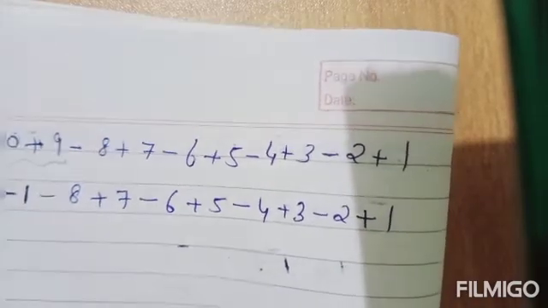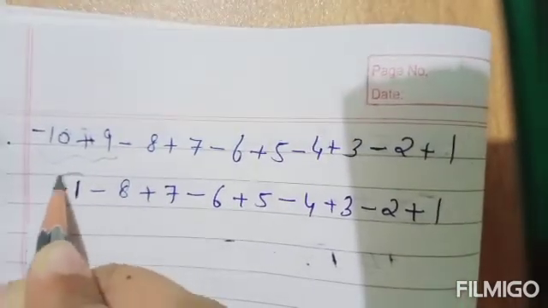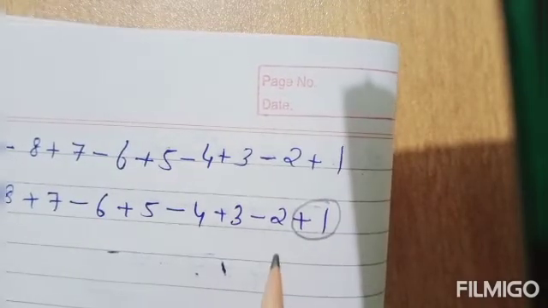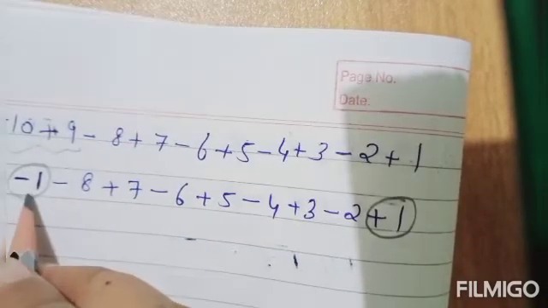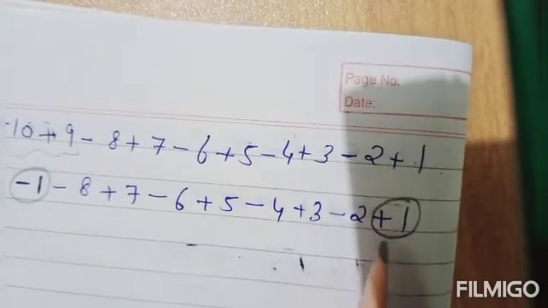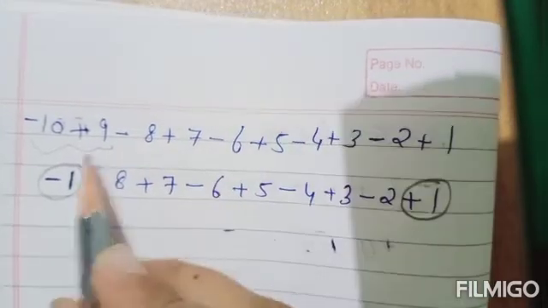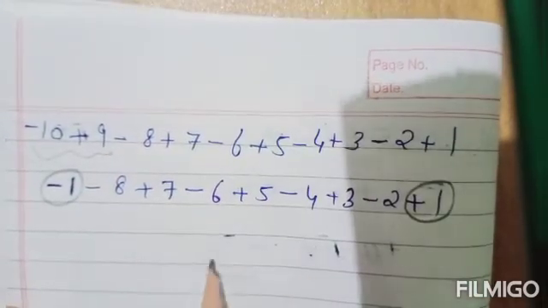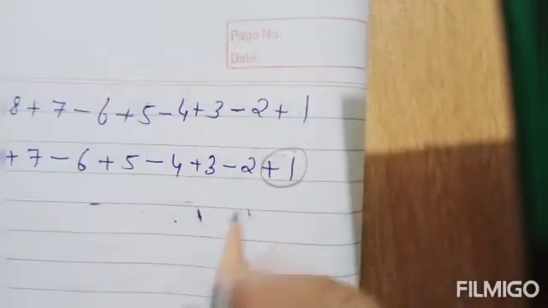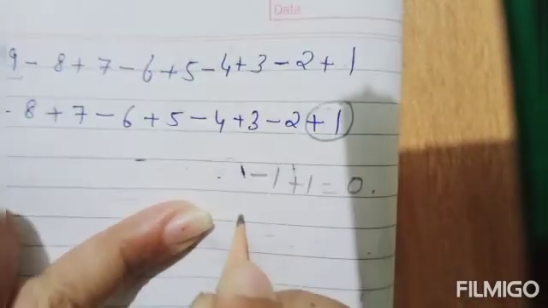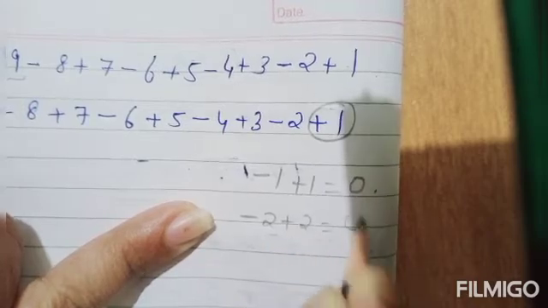Now here minus 1 is coming. Here plus 1 is coming. Okay. If both minus 1 and plus 1 come, you can cancel these two numbers. Actually minus 1 plus 1 is 0. Okay. Minus 2 plus 2 is 0.